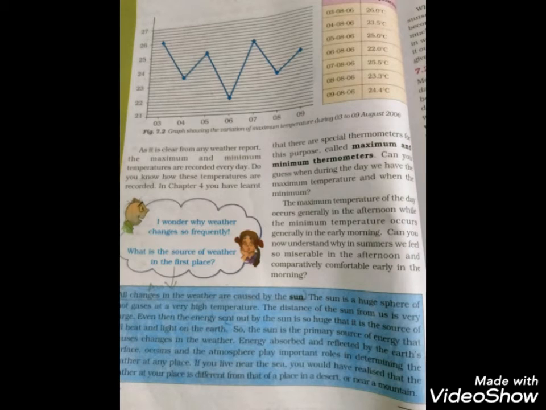Since weather is such a complex phenomenon, it is not easy to predict. Now look at the graph given below, which shows the maximum temperature recorded from 3rd of August 2006 to 9th of August 2006 at Shillong, Meghalaya. As it is clear from any weather report, the maximum and minimum temperatures are recorded every day. Do you know how these temperatures are recorded? In chapter 4, you have learnt that there are special thermometers for this purpose called maximum and minimum thermometers.